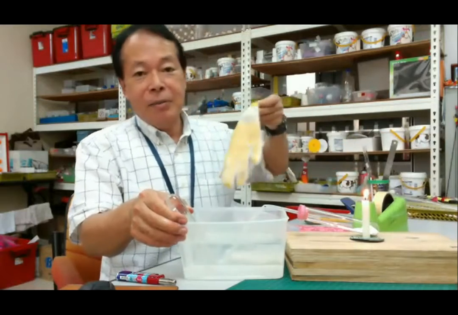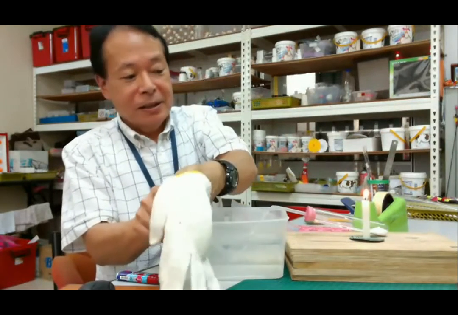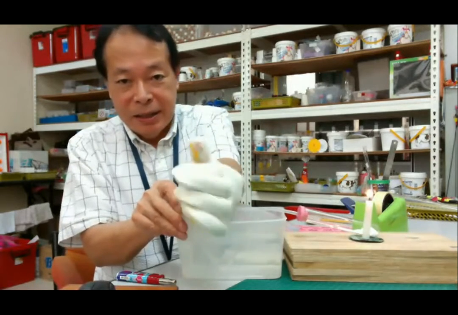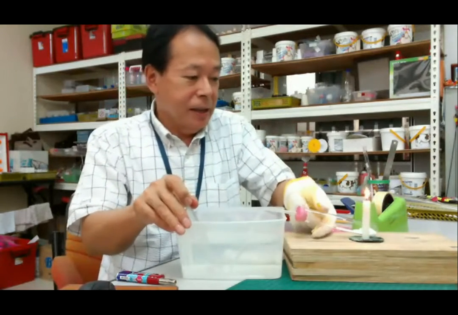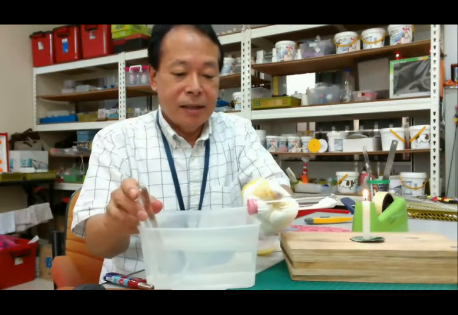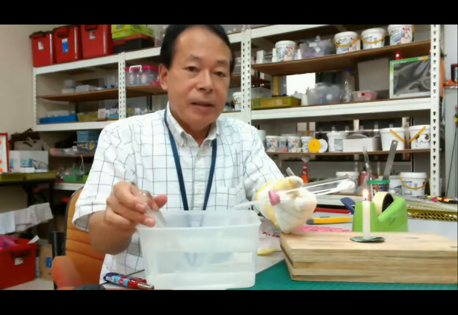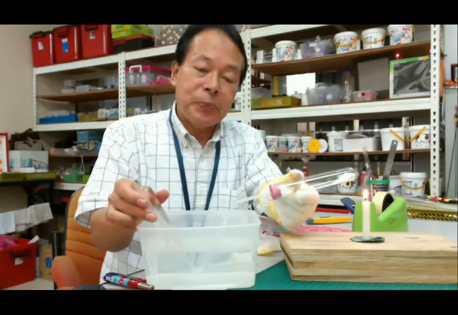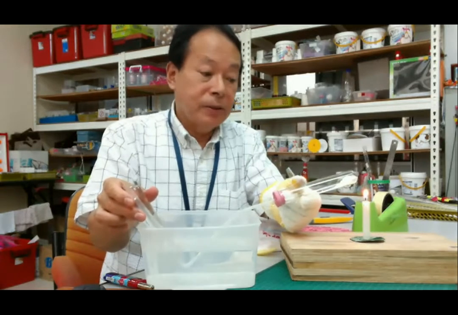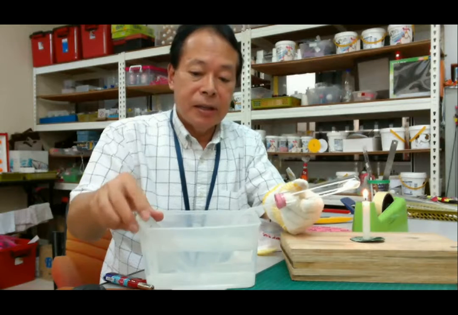Then cover the glove with my hand, with my finger cover. Okay. Then start heating. Okay. Then this time, please incline the test tube with this angle. Okay.